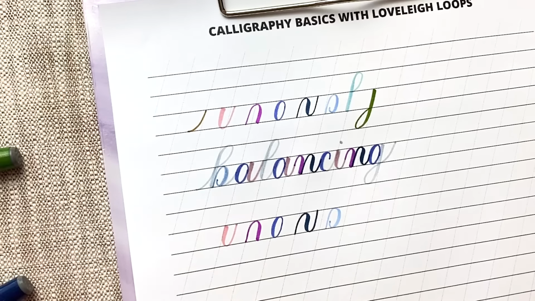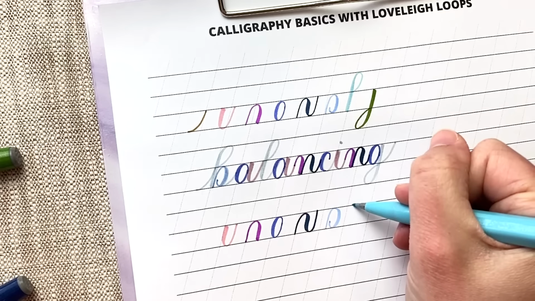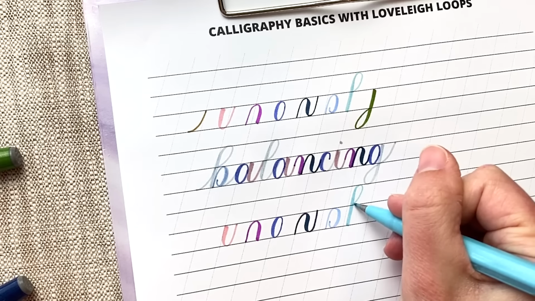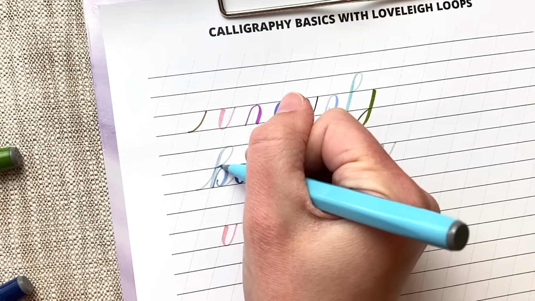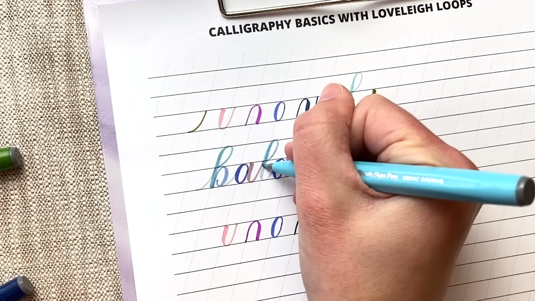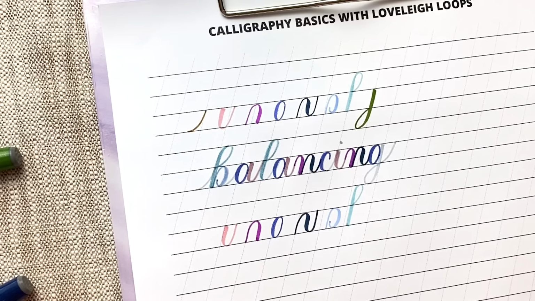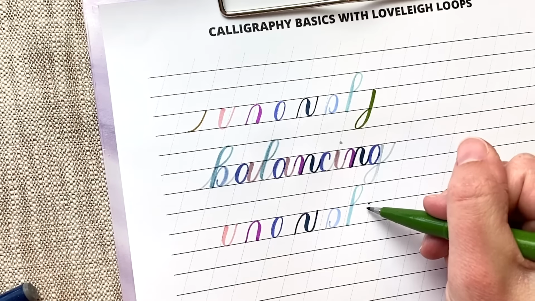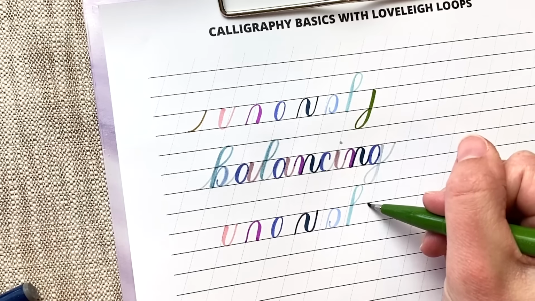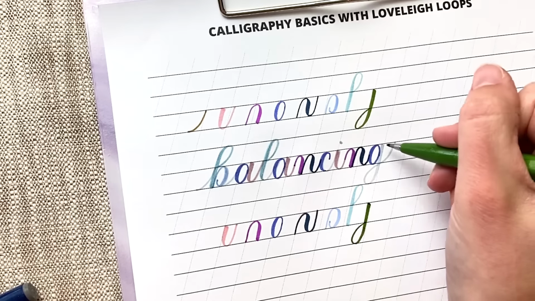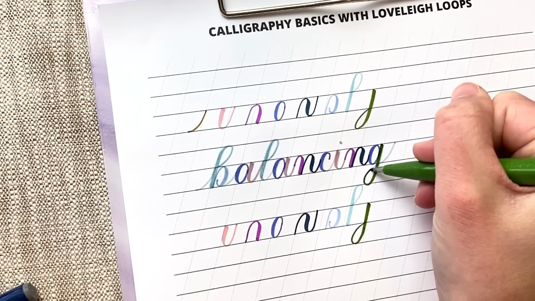Next up is the ascending stem loop, which looks like this. This one starts at your header line, comes up, around, and down, and this one's pretty easy to spot in letters like B and L, although this one does curve at the bottom. Then we have our descending loop, which starts at the top of your X height or at your header line, comes down below the baseline, curves around and loops back in, and you can find this in letters with loops like G.